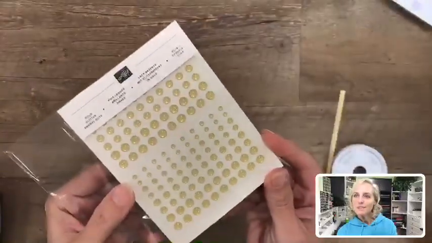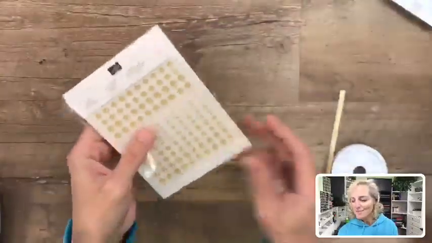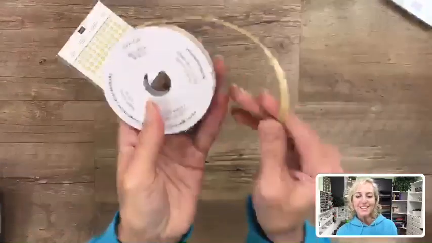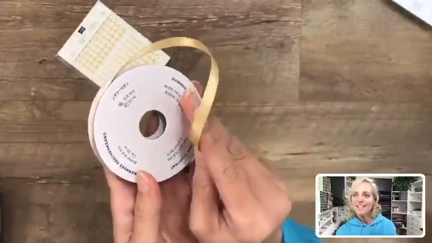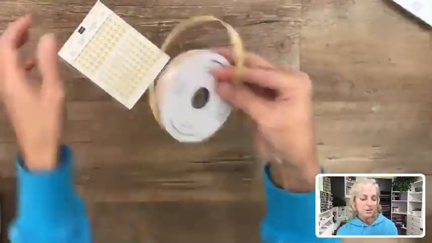They're glitter enamel dots. They're in gold. I'm so happy for those. And then look at this. It's a shimmer ribbon, and it's in gold. And it's about, yeah, it's a 1/4 inch.